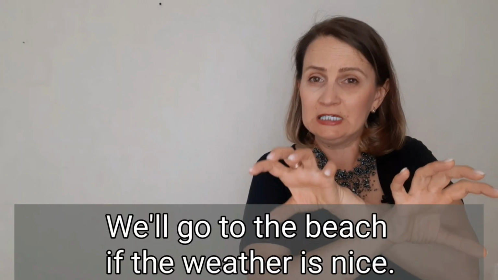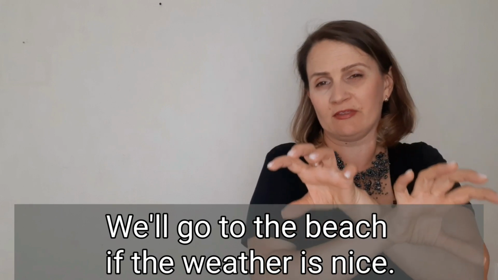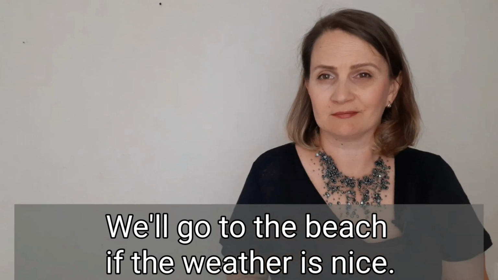You can also switch the main clause and the conditional clause, then you don't use comma. You can say, we'll go to the beach if the weather is nice. No comma there. These were the main rules that apply to every conditional.